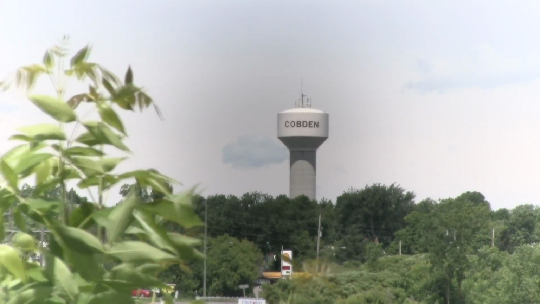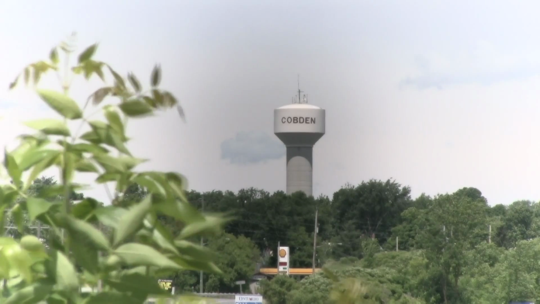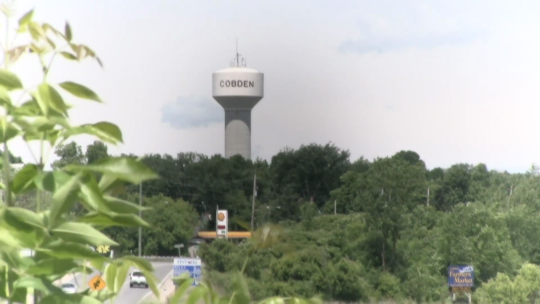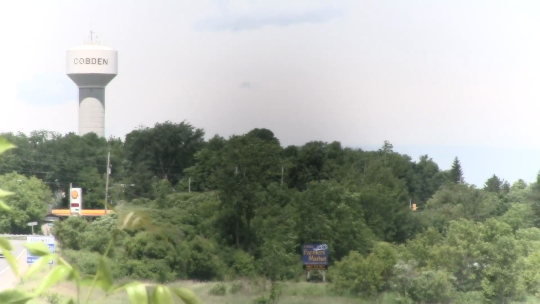We're standing at the location where the Muskrat River makes its way towards Muskrat Lake, and in the distance you can see the village of Cobden, and the village of Cobden actually gets its drinking water supply from Muskrat Lake.